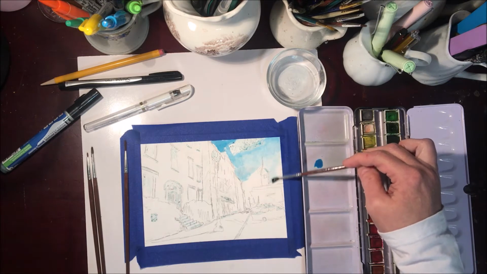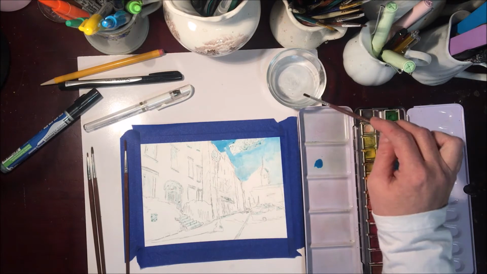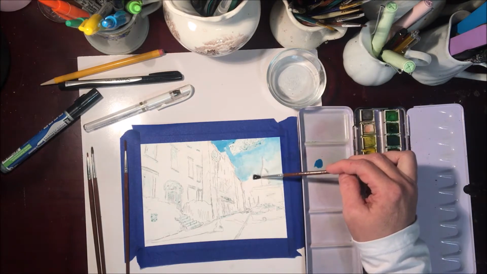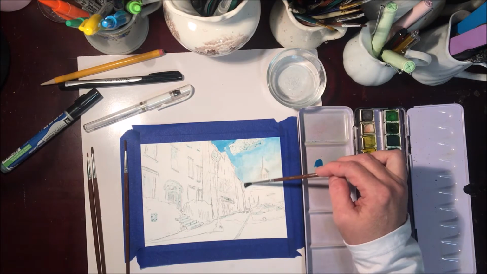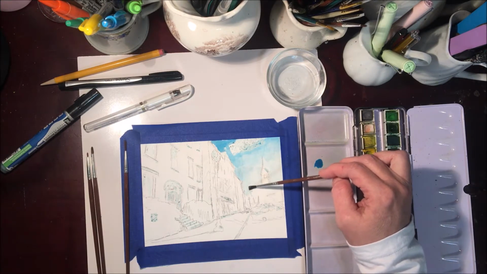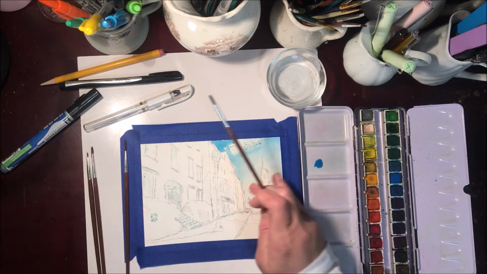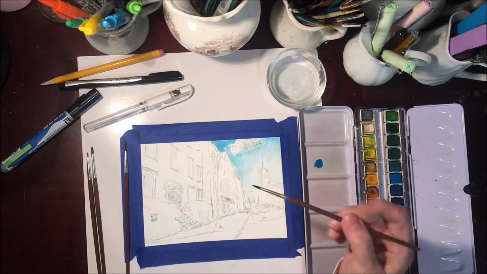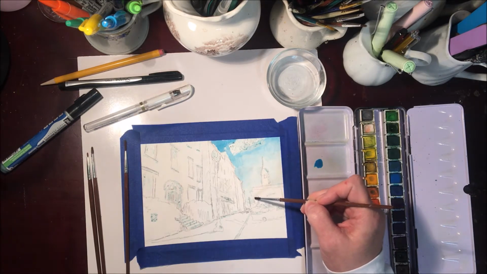Now, this is a pretty warm blue, so once I get this in, I will move to an ultramarine, which is a much cooler blue, and put that along the top, and then do the same thing, kind of moving it down toward the horizon, taking the temperature of the sky from a cool, darker blue to a lighter, warmer blue.